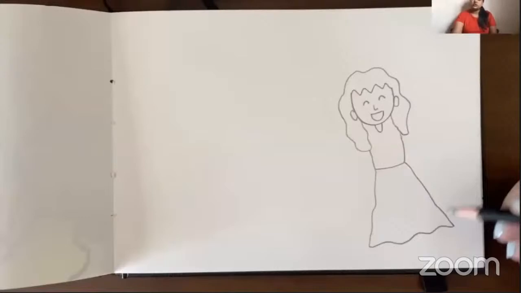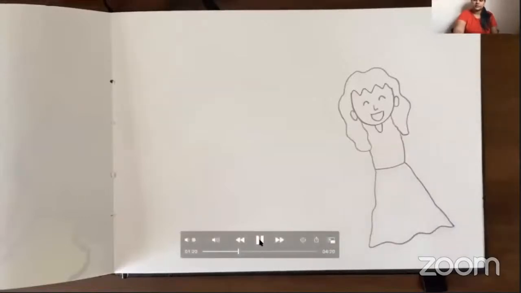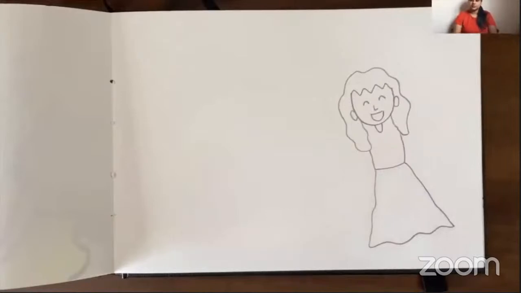So I'm doing a skirt over here. So simple skirt, I've done. I think everybody's caught up till here and has done a good job. Well done.